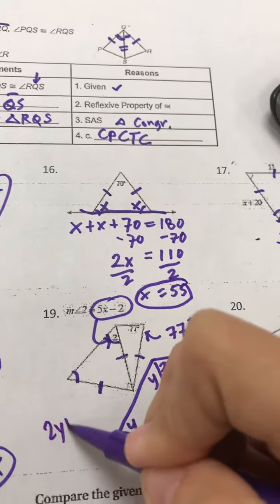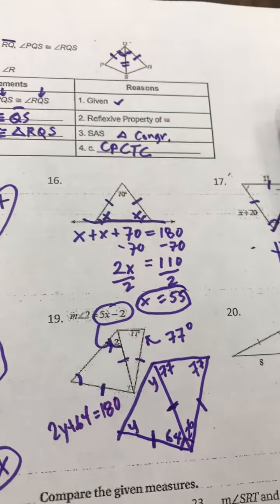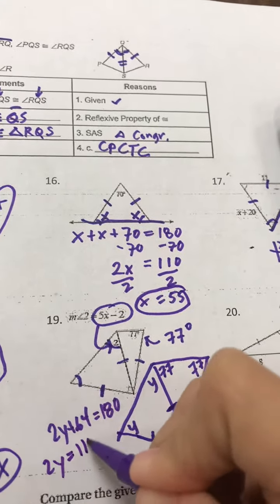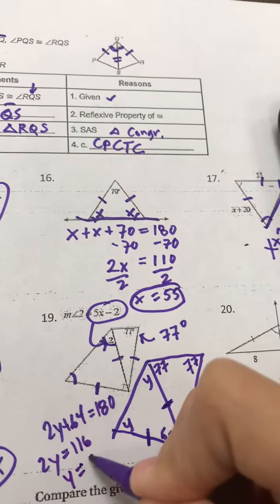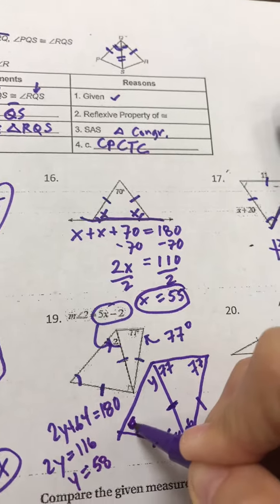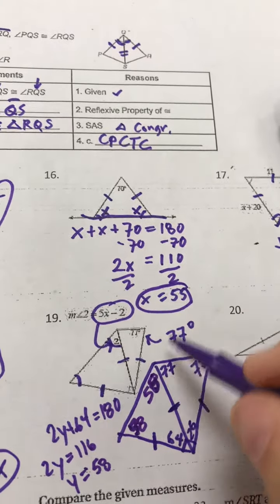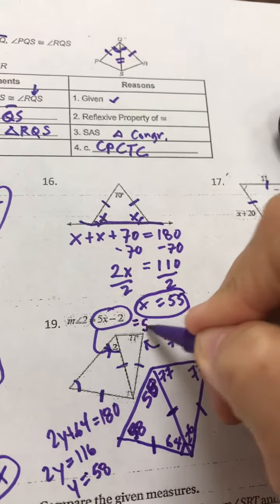So 2y plus 64 equaling 180. Okay, so I get 2y is equal to 116. So when I divide by 2, I get y has to be 58. Okay, so this has to be 58, and this has to be 58. So the measure of angle 2 has to equal 58.